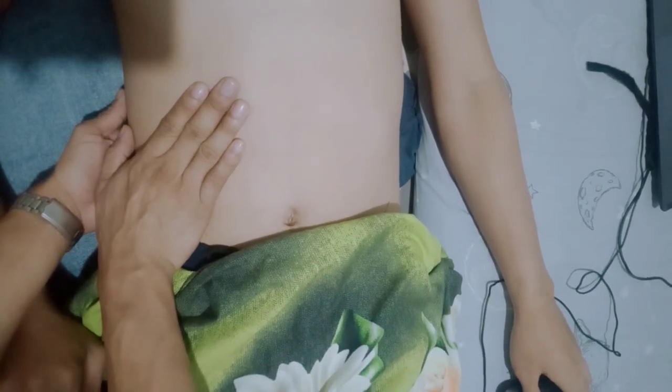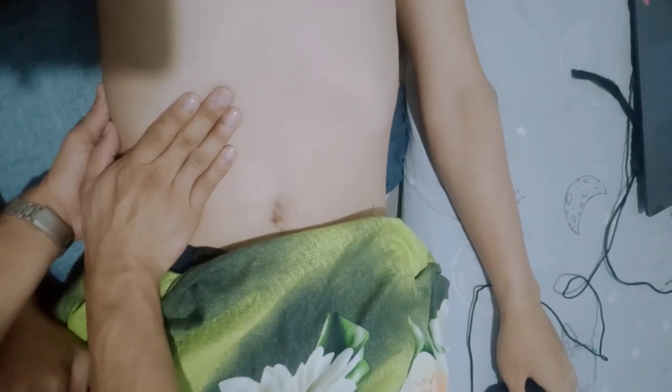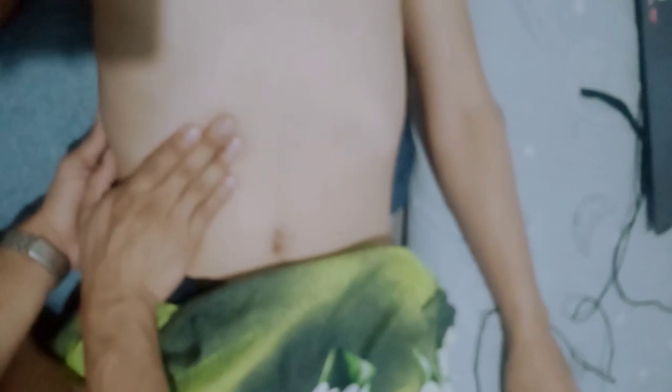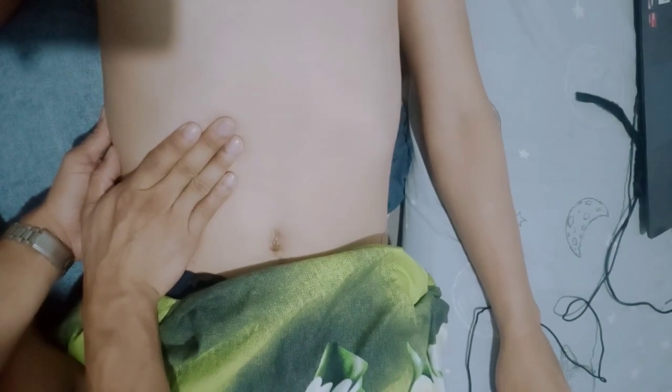Take a breath, sir. Take a breath. Hold. Exhale. Alright. Now perform the hooking technique.